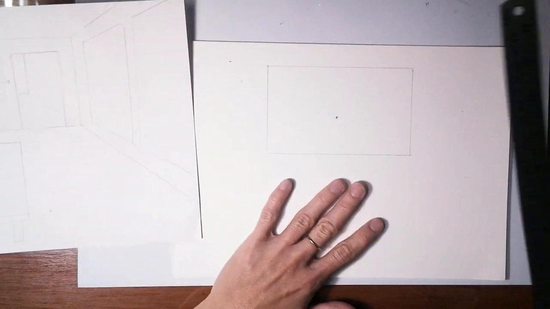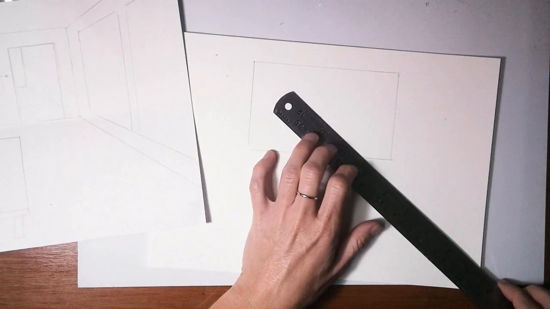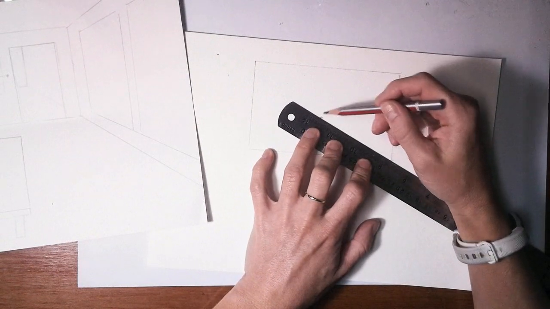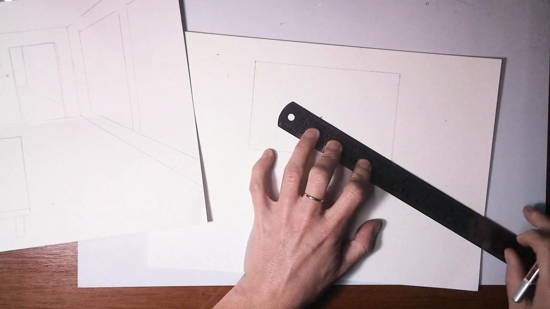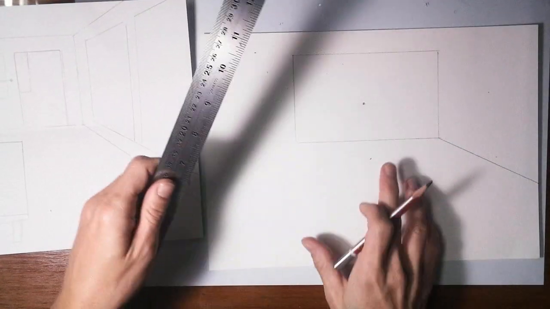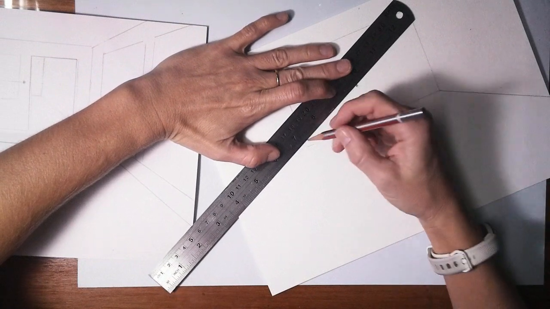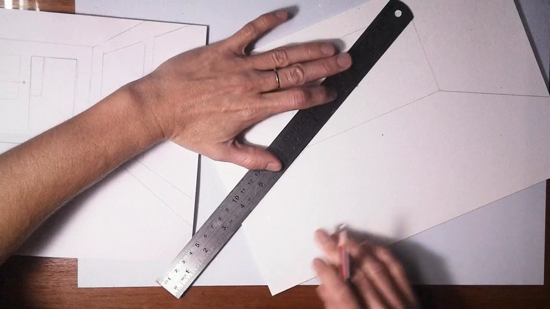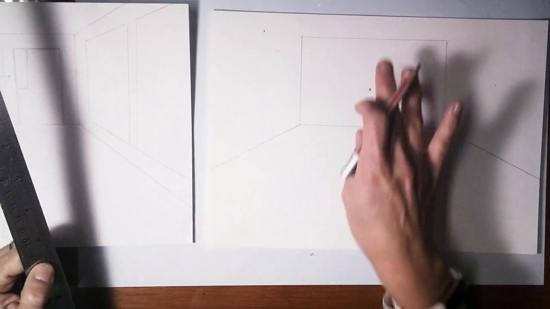All right, so let's draw the corners of our room now. What we're going to do is line up our ruler with the vanishing point and the corner of our box and draw a line. So there's one side of our room, and then we'll do the same thing: line it up with the vanishing point and the corner of our box and draw a line all the way off the edge of the paper. So this is our floor and this is our ceiling.